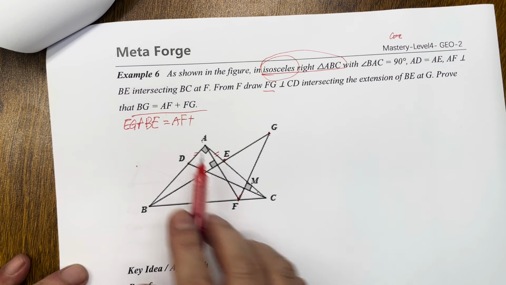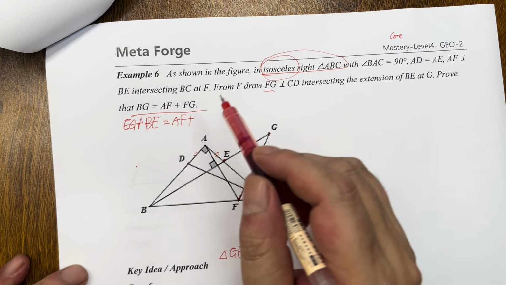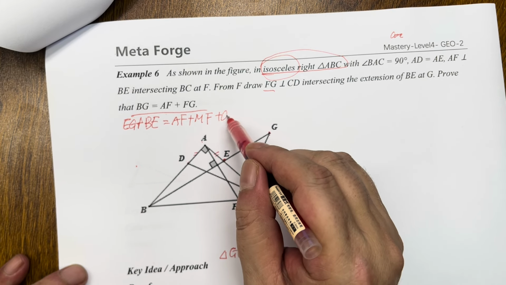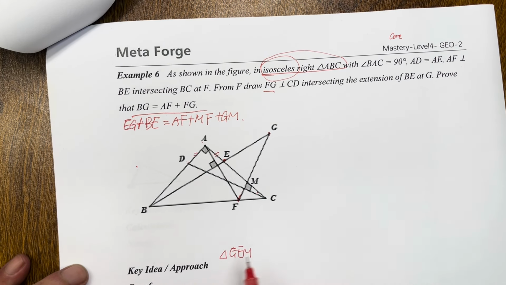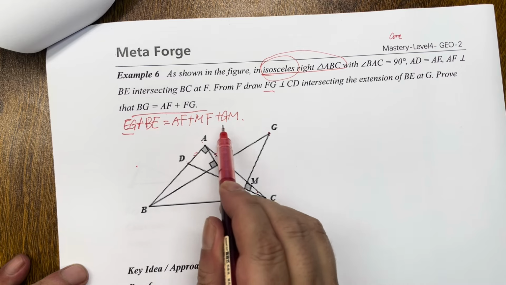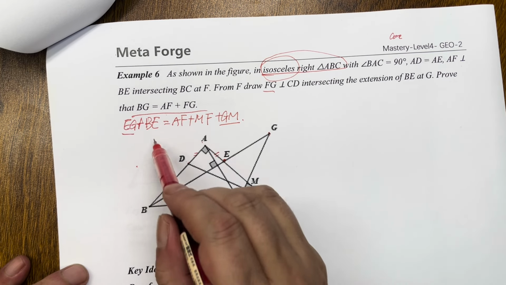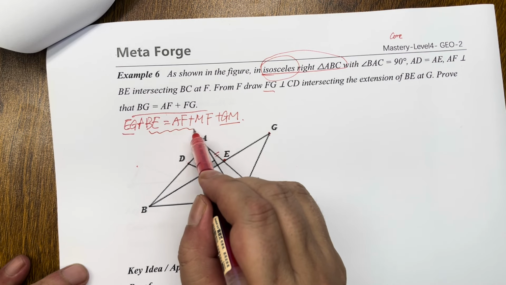AF keep it on, minus FM minus GF. If these two little segments can cancel off, the problem is reduced to here.